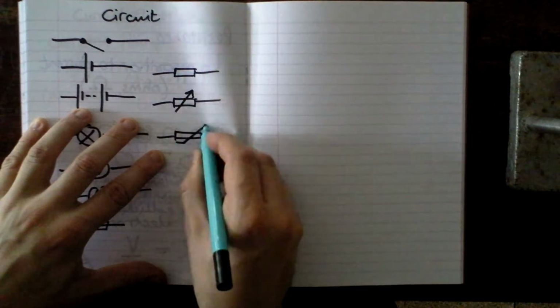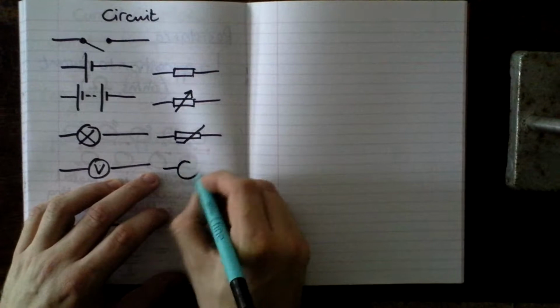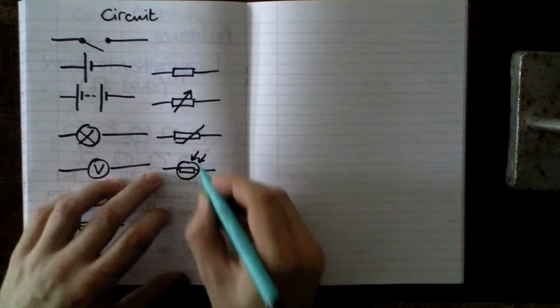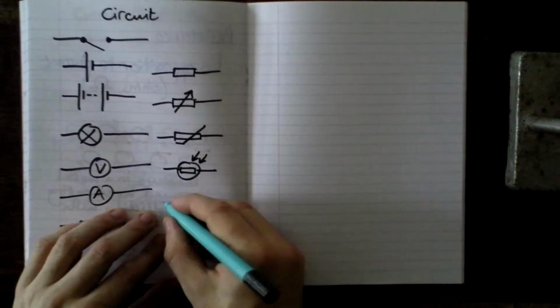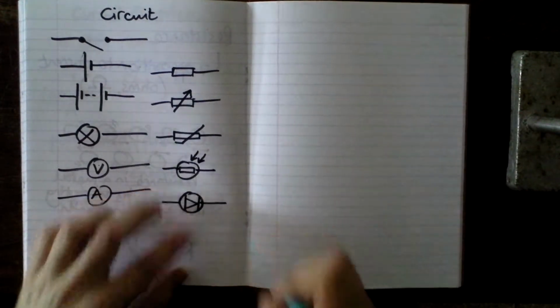This is a thermistor. Again, it's something that can change its resistance. This is a light-dependent resistor. As the name implies, it will change its resistance depending on light. And finally, this is a diode.